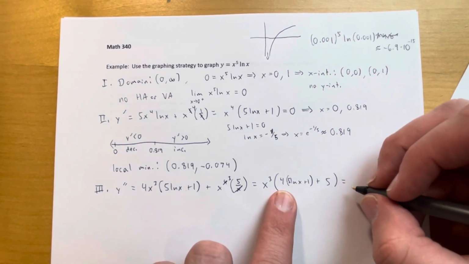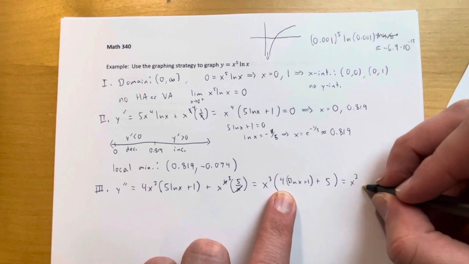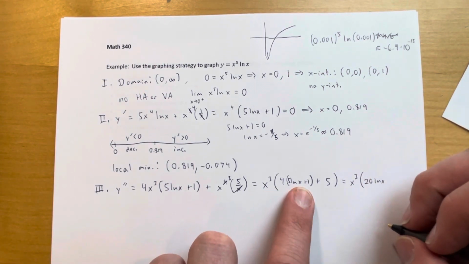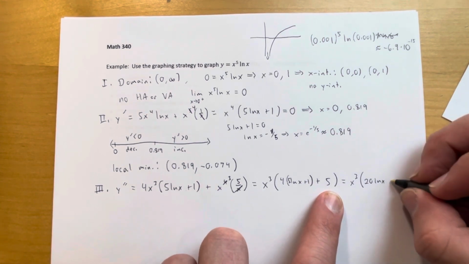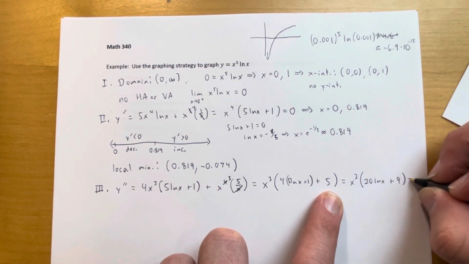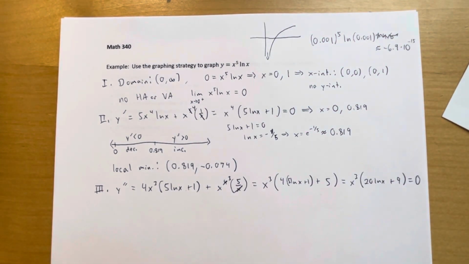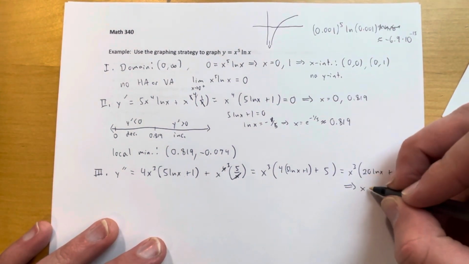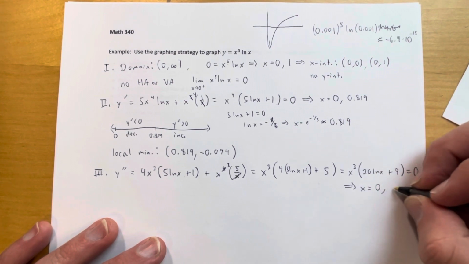Let's multiply that 4 in. So I'm going to have x cubed times 20 natural log of x. 4 times 1 is 4. Then adding that 5 to that, I get 9. We want to set that equal to 0 and solve. I'll get two solutions from this. X equals 0 or x equals e to the negative 9/20.